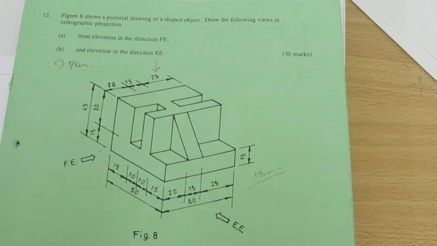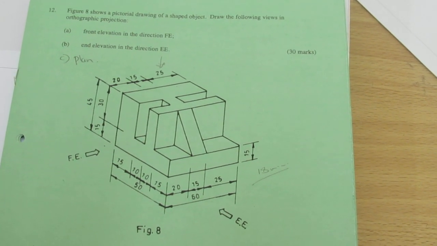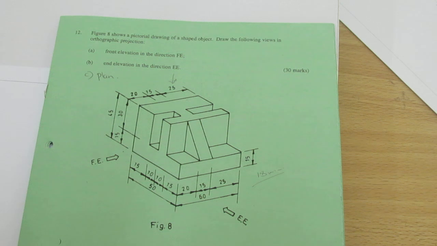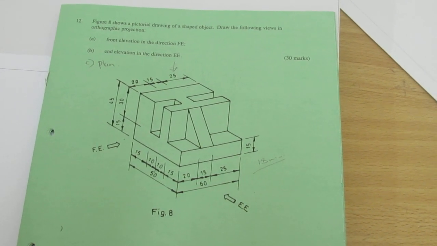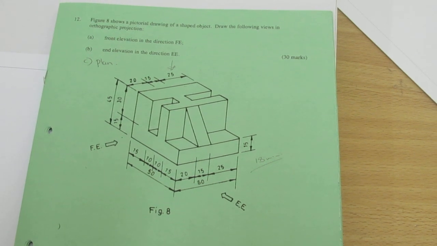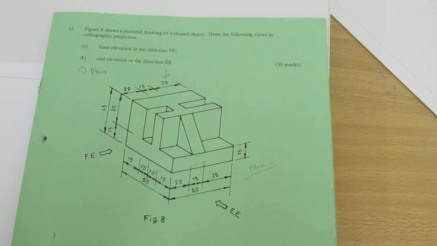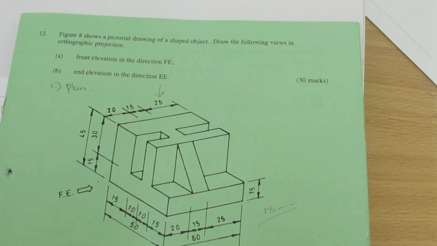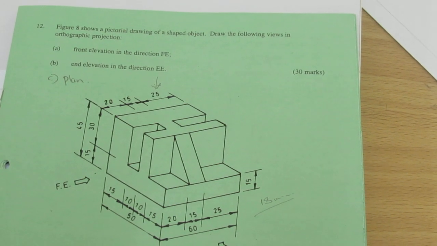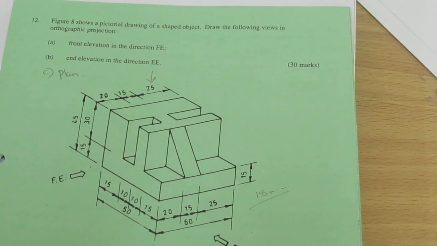So right now I want us to go through an orthographic question. It is question number 12. It's an artisan paper. It has 30 marks. So it reads, Figure 8 shows a pictorial drawing of a shaped object. Draw the following views in orthographic projection.